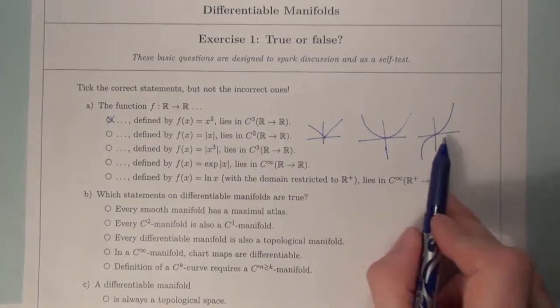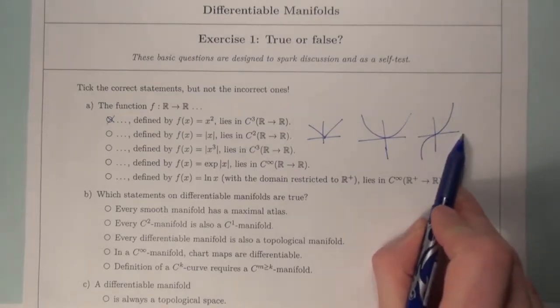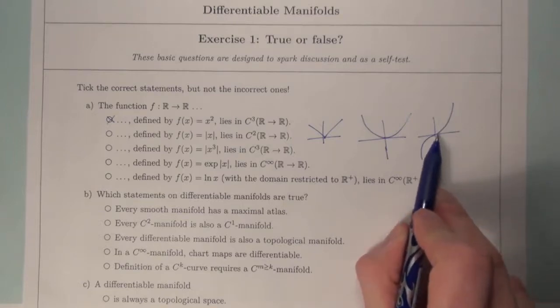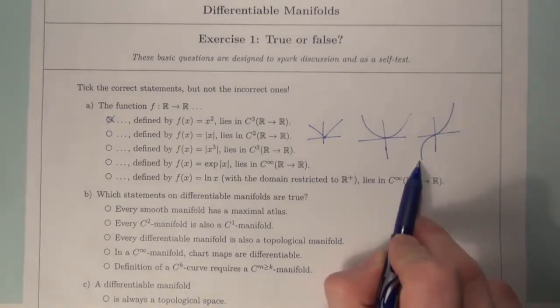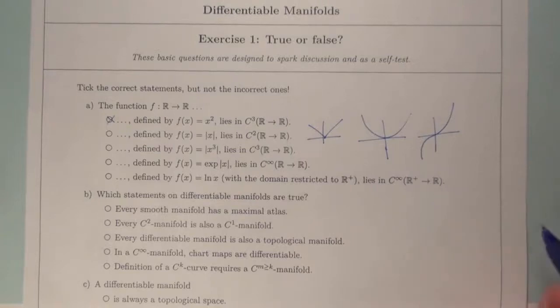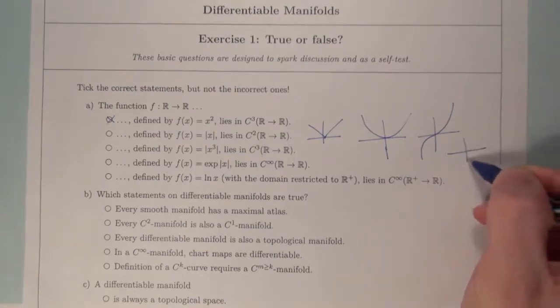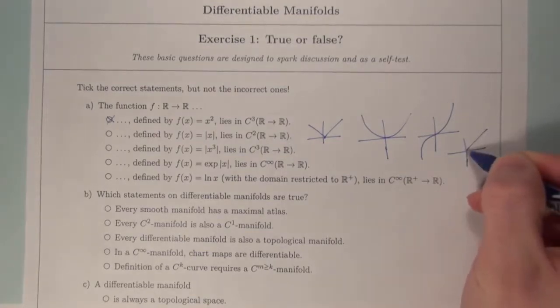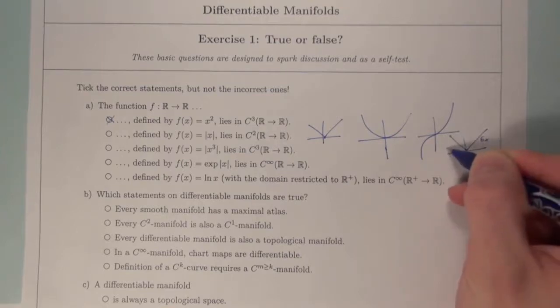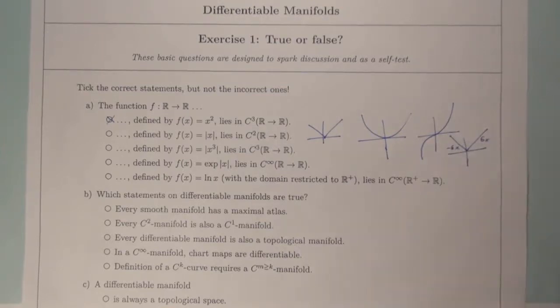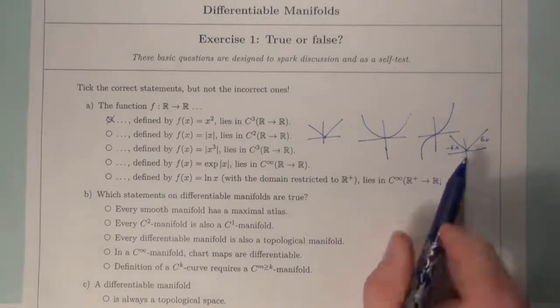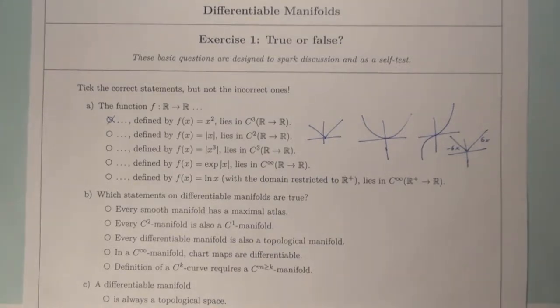That's on the positive x-axis just 3 times x squared, and on the negative x-axis we have minus 3 times x squared. So this is the first derivative. The second one produces this one and this one, where this is 6x and this is minus 6x. And there's a kink, and therefore it lies not in C3.